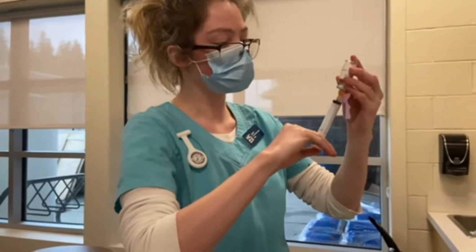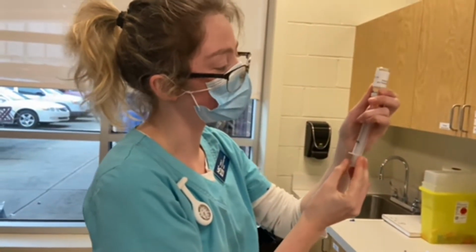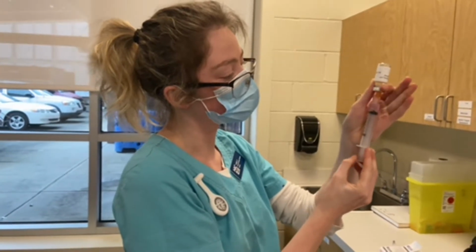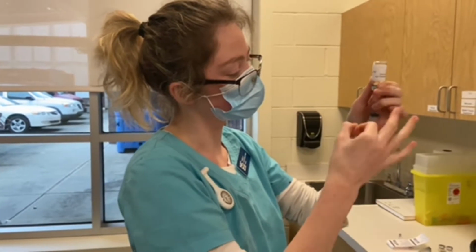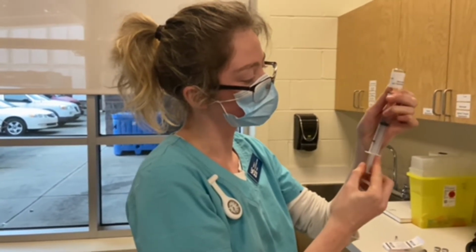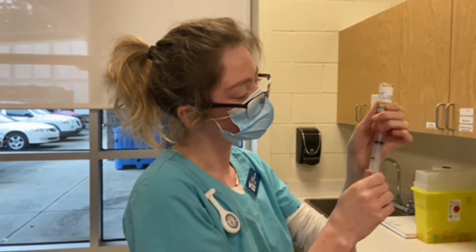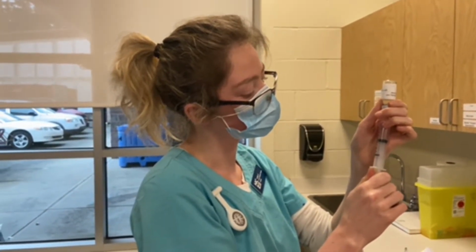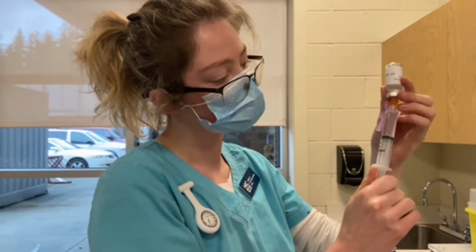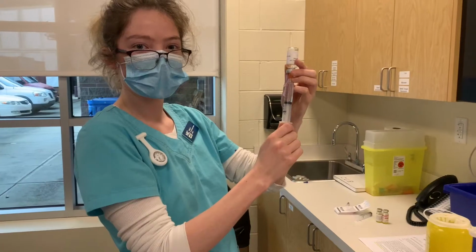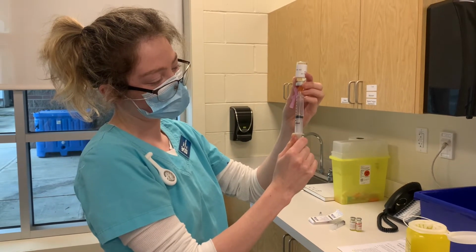Now I invert and draw back 8 ml of sterile water. And now we're going to continue with our sterile water drawing.